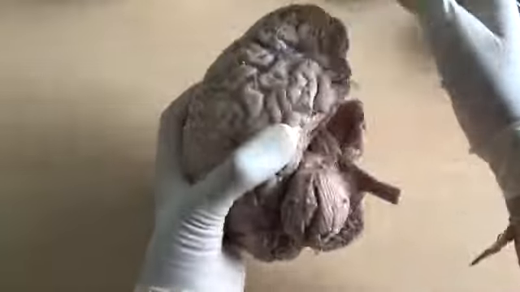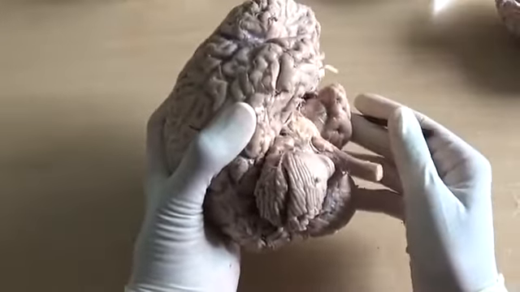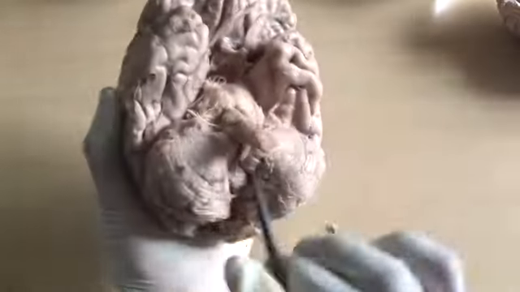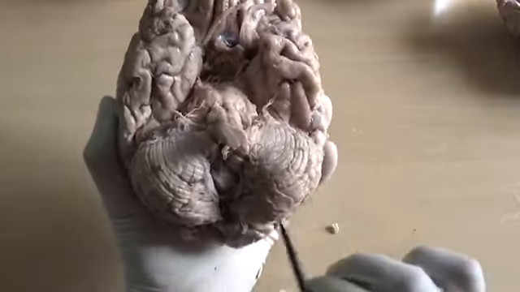To accommodate the large surface area of the cerebral hemisphere, we need such surface irregularities and convolutions. A similar thing applies to the cerebellar cortex.